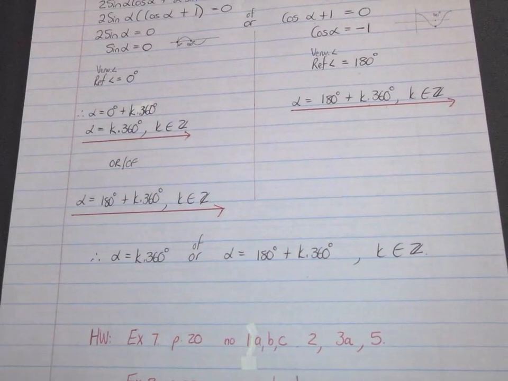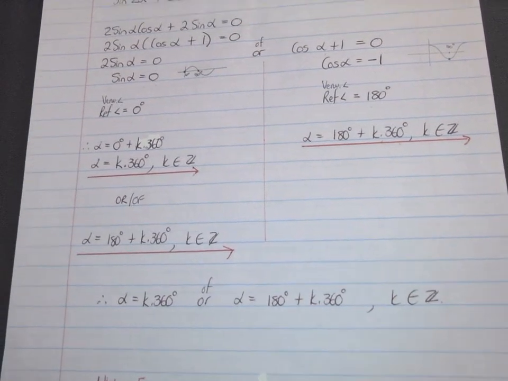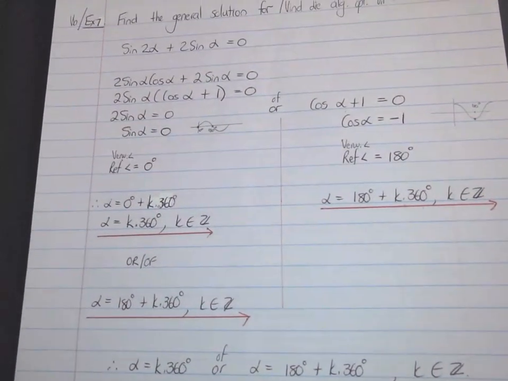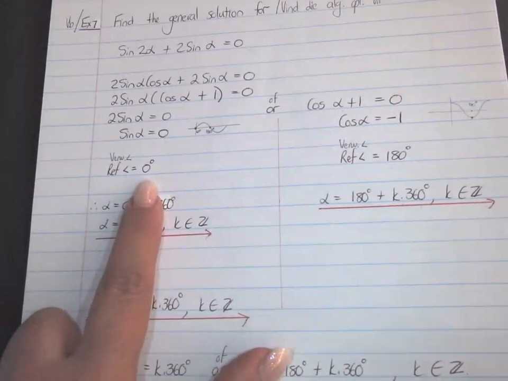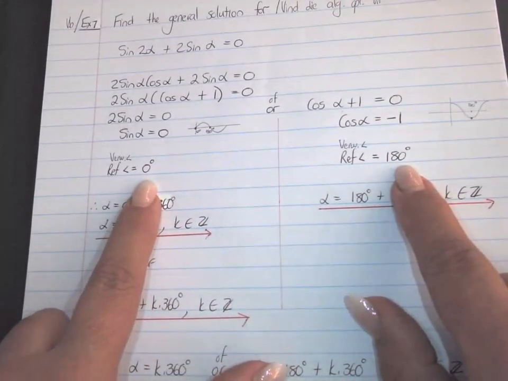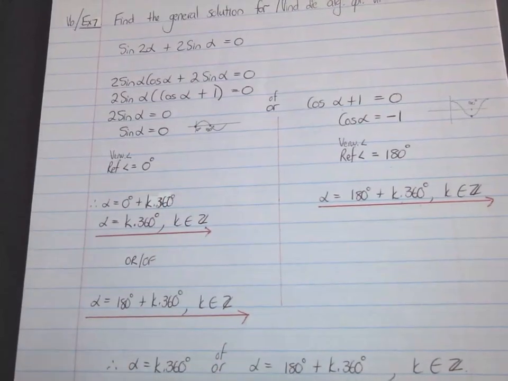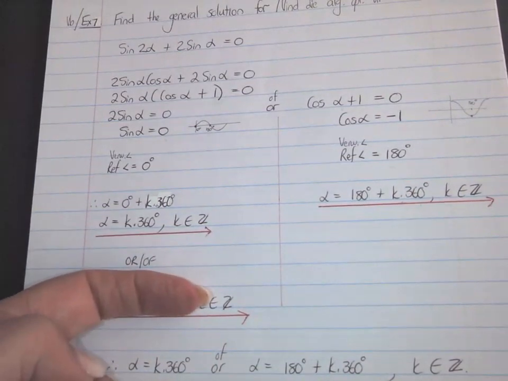If you skip the middle and you write the reference angles and that final answer, will you do the math? If you skip the middle, so you write the reference angle is 0 and the reference angle is 180 and then you go straight to the bottom, yeah, you can leave out that one. Yeah, that's fine.